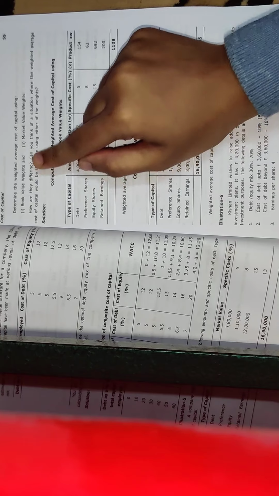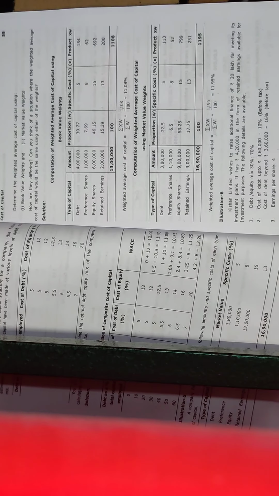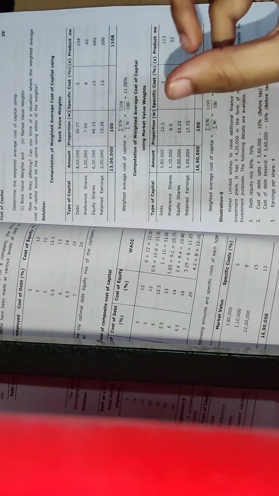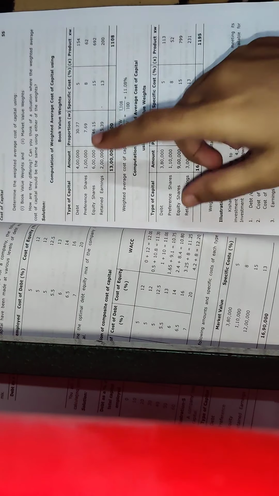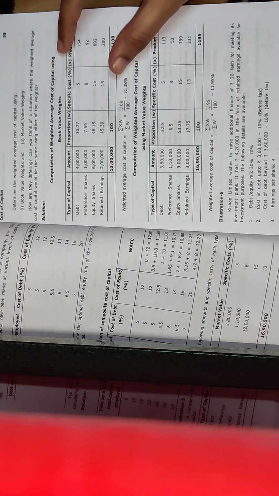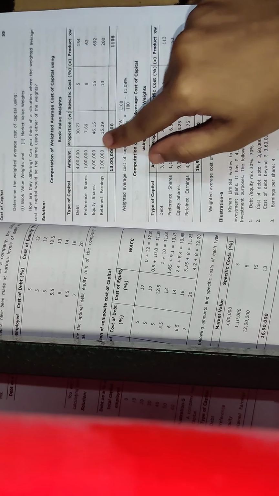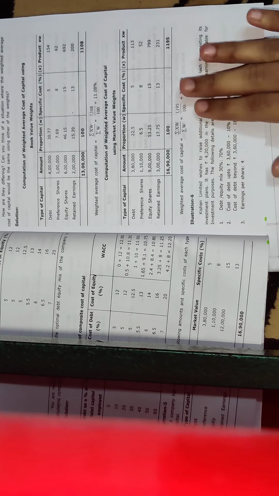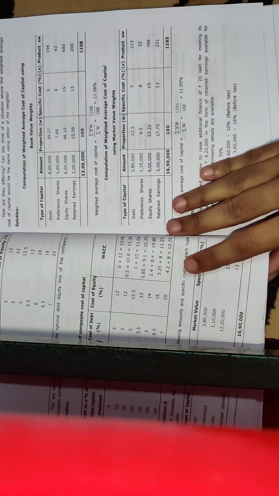Book value weights and market value weights, how are they differing? Can you think of a situation where the weighted average cost of capital would be the same using either of the weights? Now, what is the weighted average cost of capital formula? It is weighted average cost of capital equal to summation XW divided by summation W, right? So first take the book value and calculate, second take the market value and calculate. Only the amounts will differ, and the proportions you will have to calculate on the basis of that and substitute in the particular formula. Similarly, you will get the percentage for both the problems.